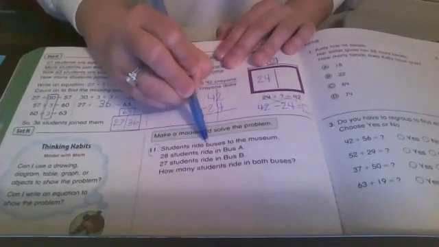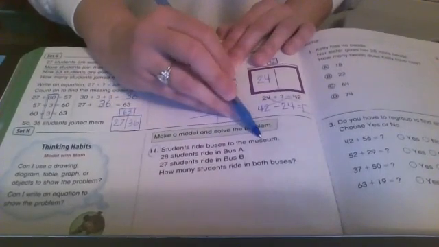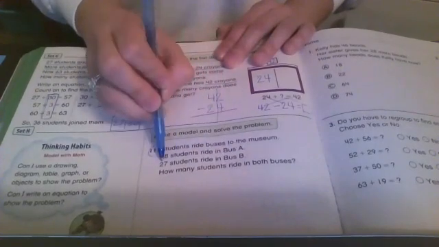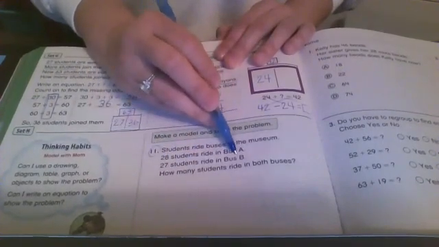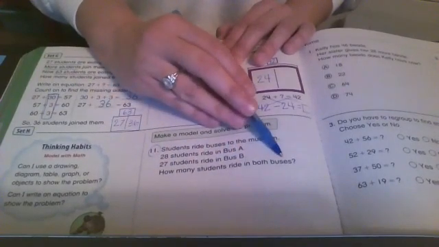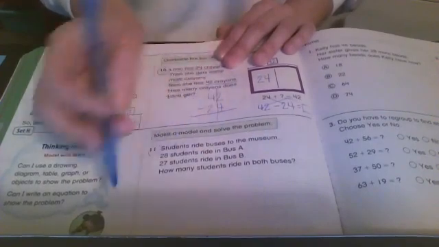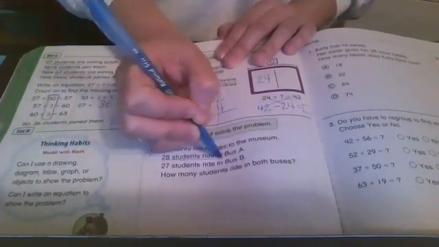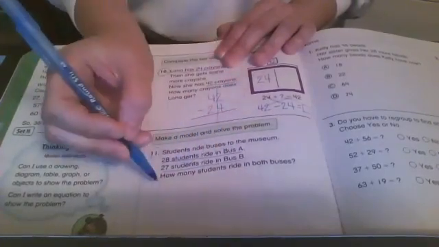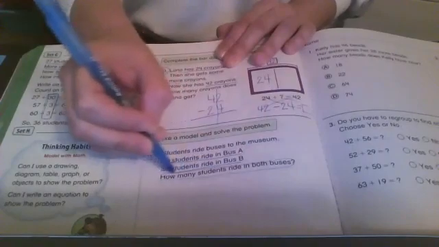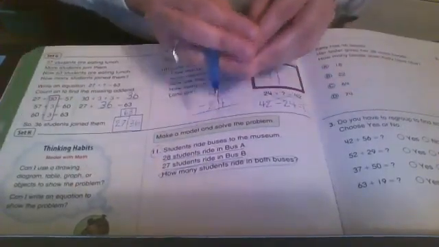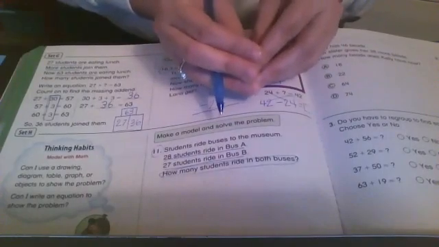It says students ride buses to the museum. 28 students ride in bus A. 27 students ride in bus B. How many students ride in both buses? Okay, so my important information is I know that there are 28 in bus A and there are 27 in bus B. And my question is, how many rode in both buses? So that tells me I'm going to be taking those two numbers and I'm going to be adding them. Those are going to be my add-ins.